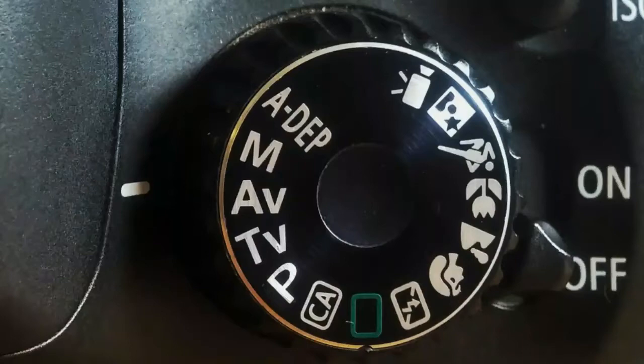Then there's AV or A, depending on your camera. This is Aperture Priority mode. So this is where you're going to set the aperture of what you want, and your camera is going to adjust the shutter speed and the ISO to create the correct exposure.